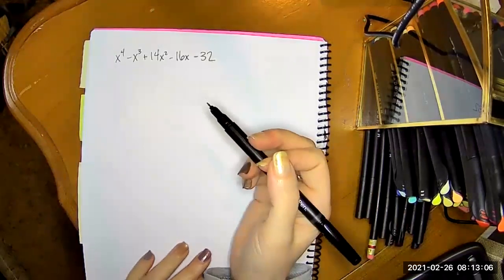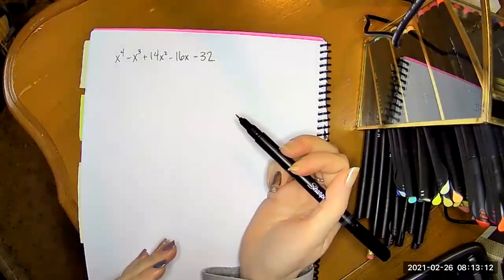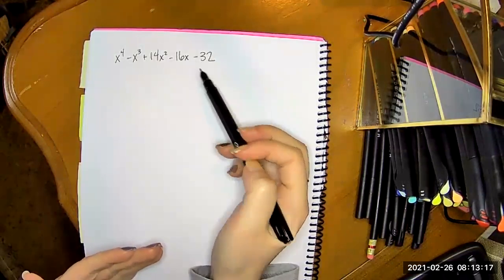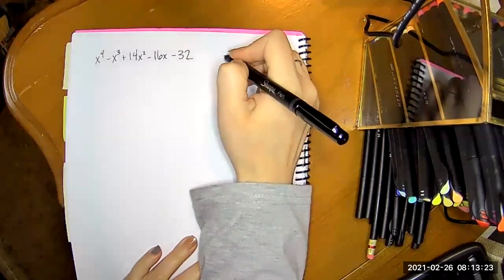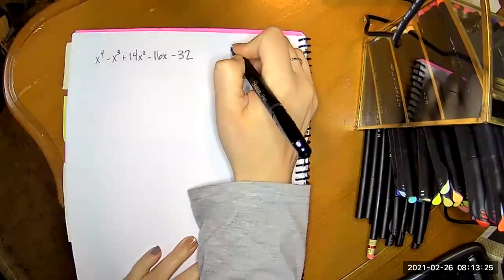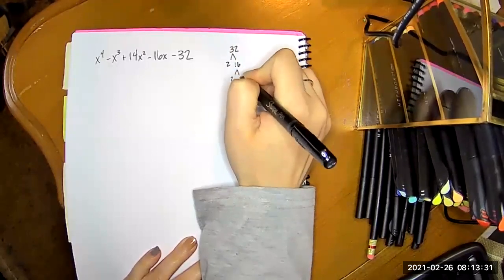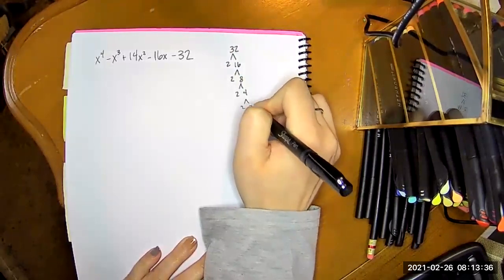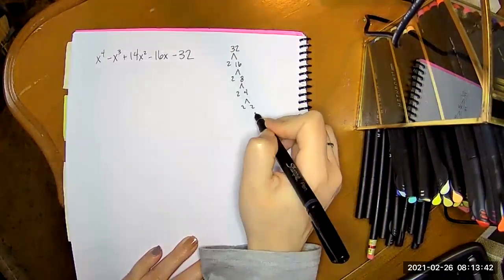So again, first always start out with listing all the possible rational zeros. What are all the possible rational zeros? Well, it's 1 times -32. It's all the possible factors of 32, plus or minus all the possible factors of 32. So I love doing these little trees. So I'm just going to figure out what that is. And then 4 is like 2 times 2. Okay, so all my possible factors of 32 are, oh, don't forget 1 and 32, right?